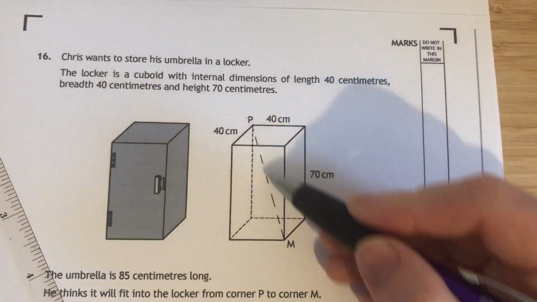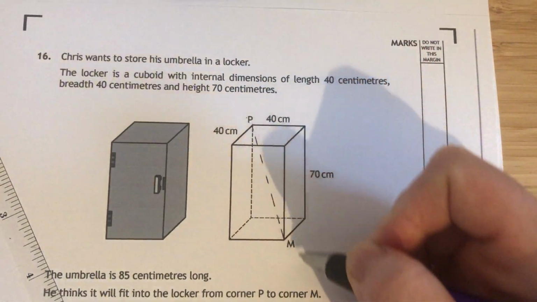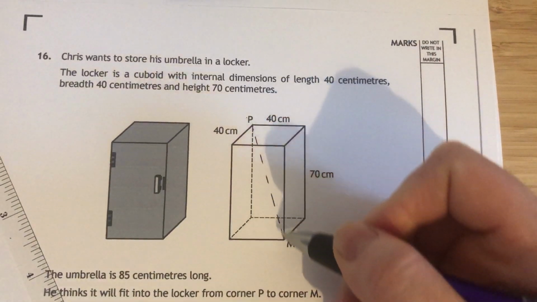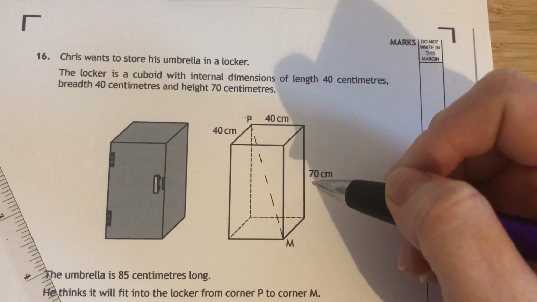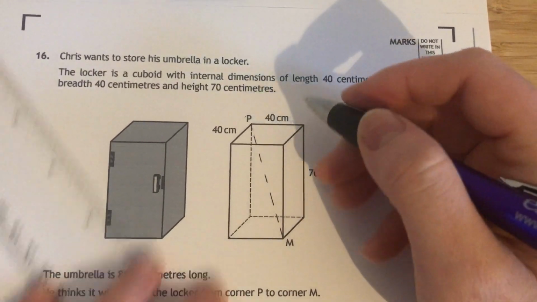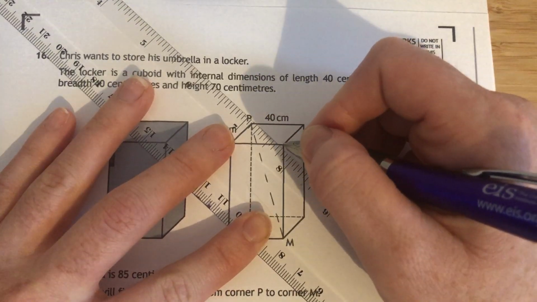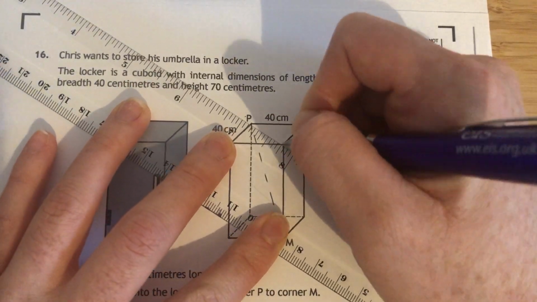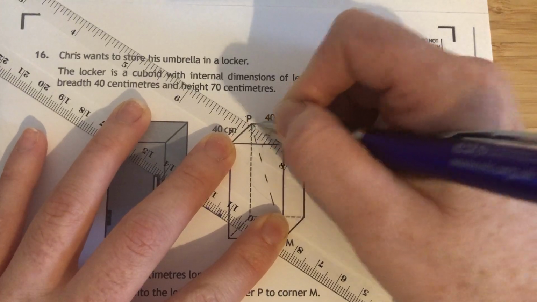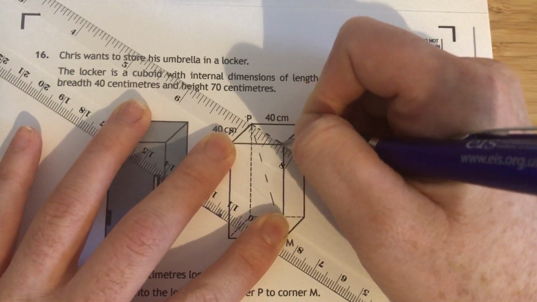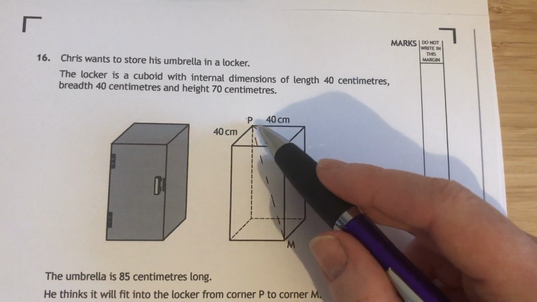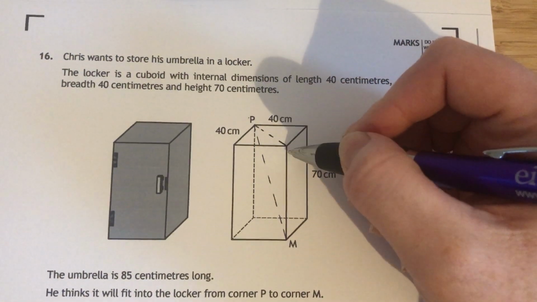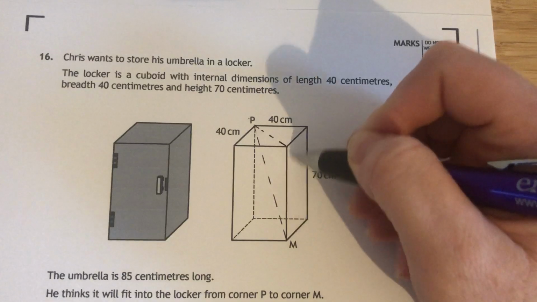So this is the diagonal through space, but we know we can find that space diagonal, the one through space, if we find a face diagonal and use Pythagoras twice. So up here, I'm going to create another right angled triangle on that square base at the top, and I'm going to pull out a right angle triangle so that we can find that length to then find this long one here.